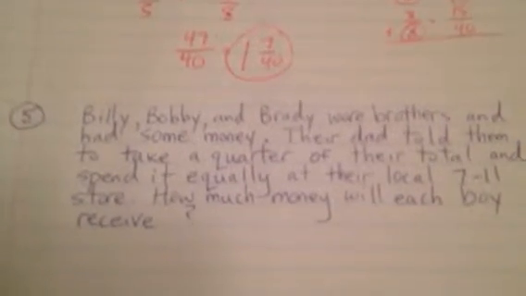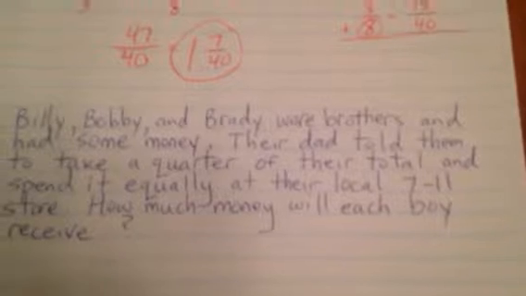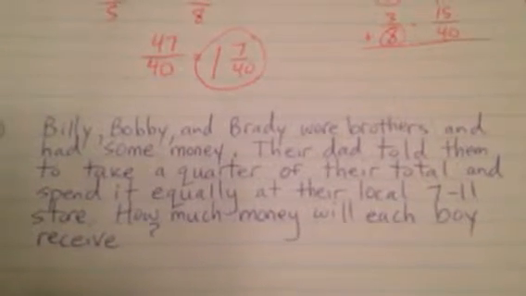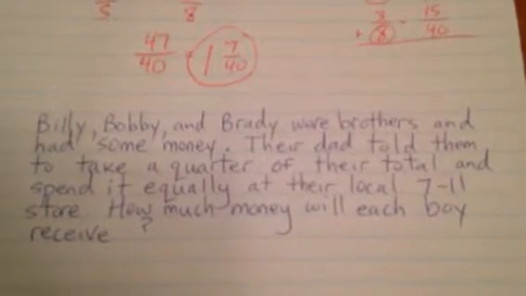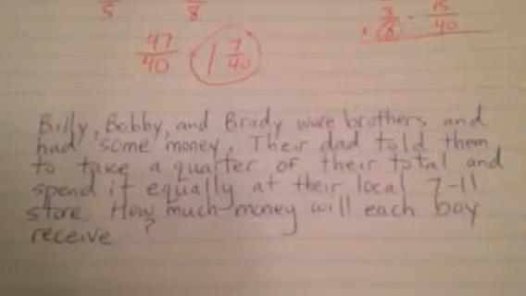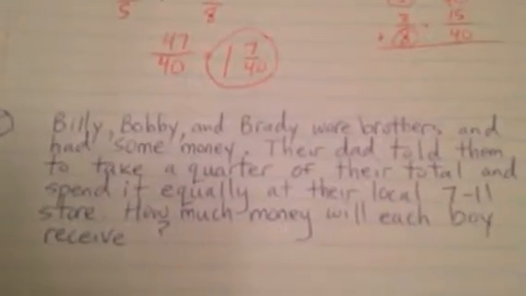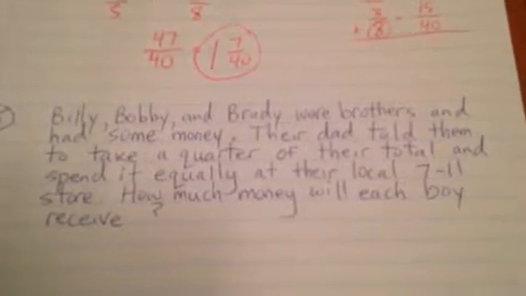All right? So sometimes we get word problems where we have to use our knowledge of order of operations. So here's one. Billy, Bobby, and Brady were brothers, and they had some money. Their dad told them to take a quarter of their total and spend it equally at their local 7-Eleven store. How much money will each boy receive? Okay, so the first thing it's telling us to do is we have to add. I guess I should tell you how much each of those boys has. I kind of forgot that.